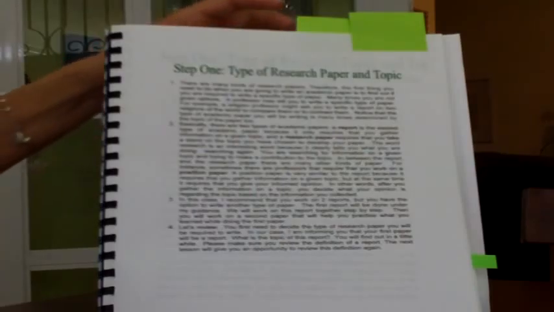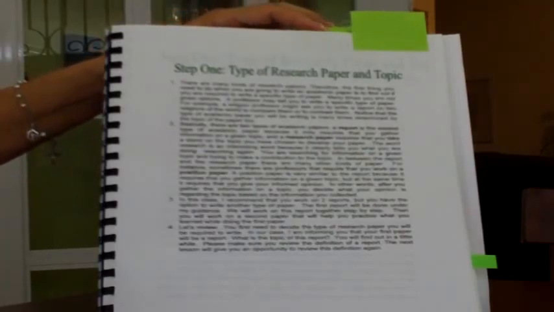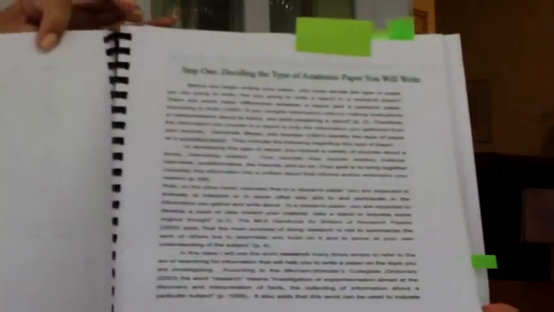Okay, let's review what we have done up to now in this class, okay? We've already covered step 1, type of research paper and topic. And in our case, we are going to be working on a report. Remember I said that the report is the easiest kind of paper that you can work on because basically you are working on a paper where you collect information on a given topic.